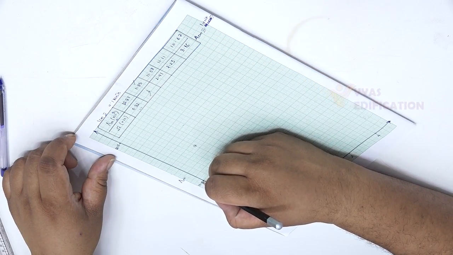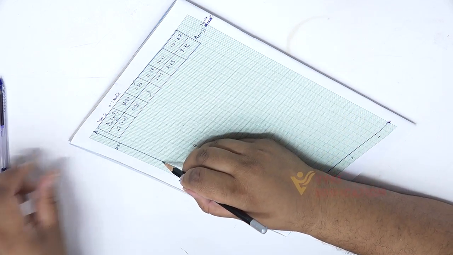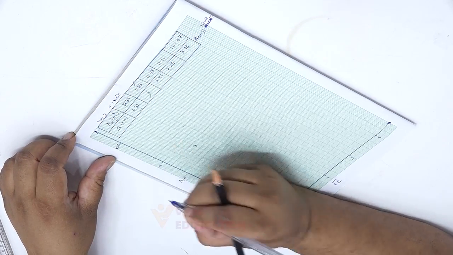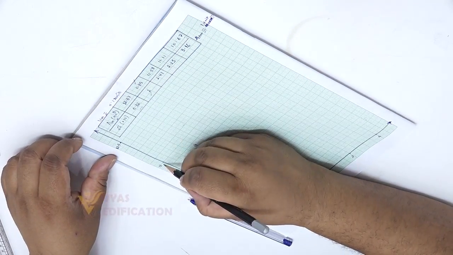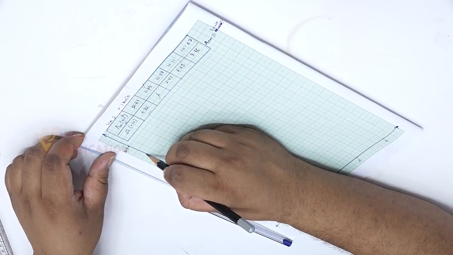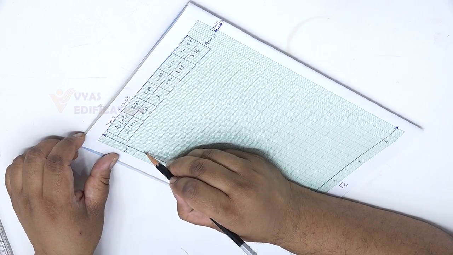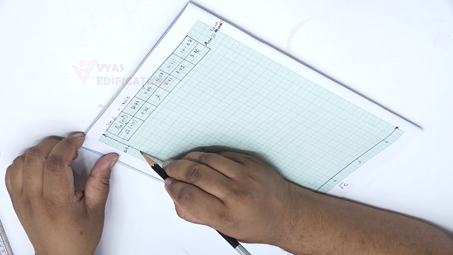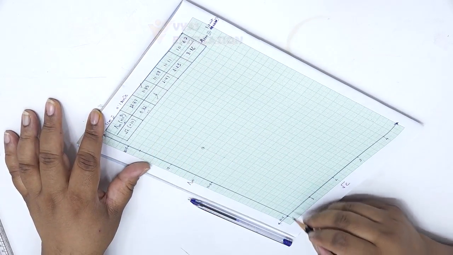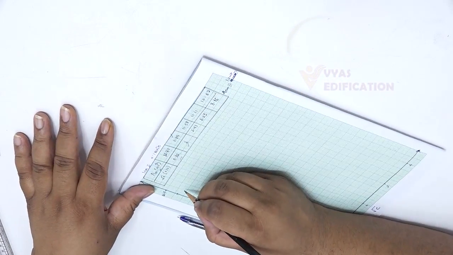Fine. Then 11.6, 11.7, 11.8, 11.9, 12. So this is 12. Yes. Then 12.1, 12.2, 12.3. Yes. And 7 up, the 12.37. I'm getting this line. This line is on this horizontal. I have 12.37. And on 1.3 centimeters. So I'll just take 1.3 centimeters here.